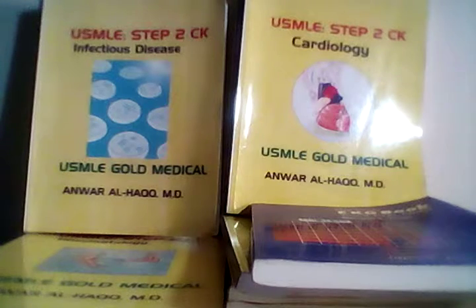In this case we have to give him a folic acid supplement to prevent the aplastic crisis. And for the infection risk, we give him penicillin and recommend he take it 2 times a day.